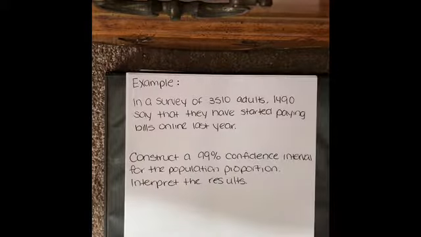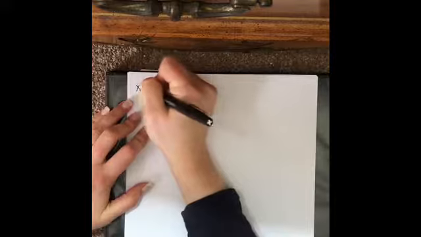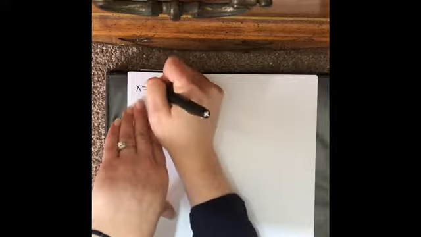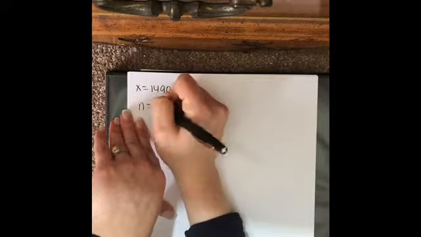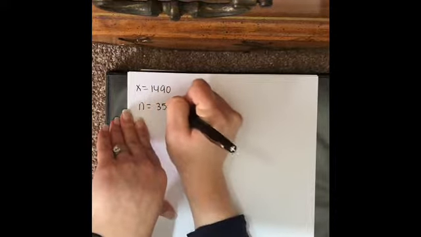So for my example today, I have in a survey of 3,510 adults, 1,490 say that they have started paying bills online last year. Construct a 99% confidence interval for the population proportion and interpret your results. So we know that we have x equals 1490 and n equals 3510.